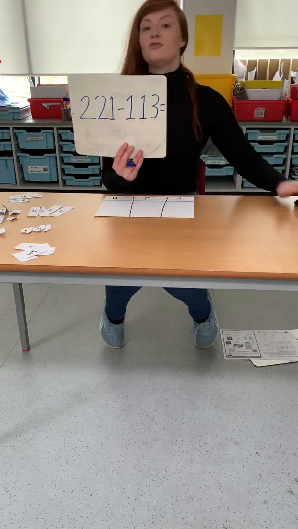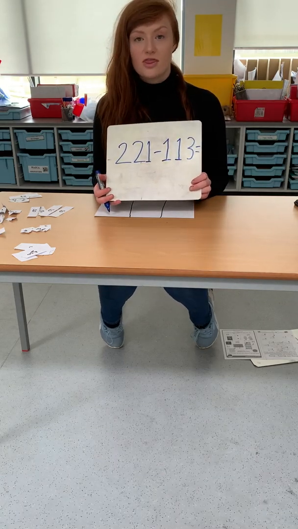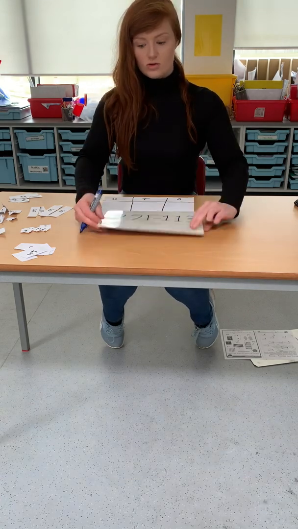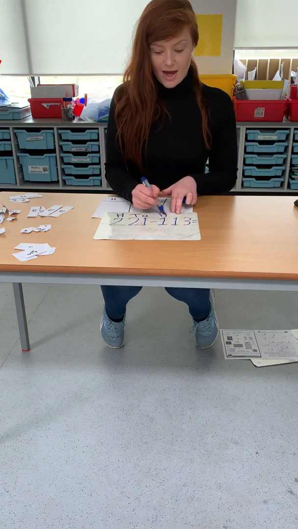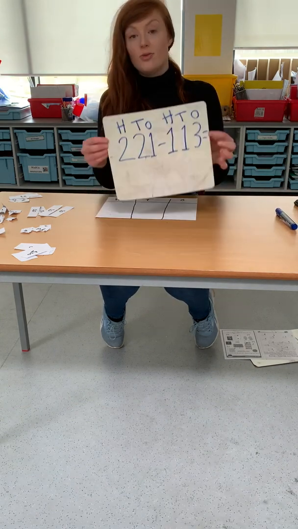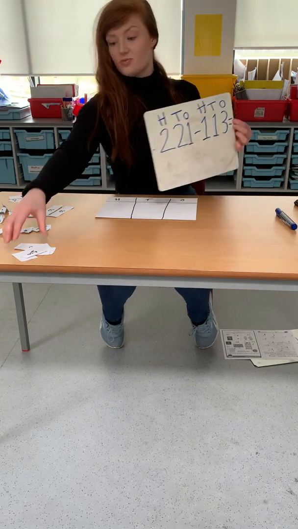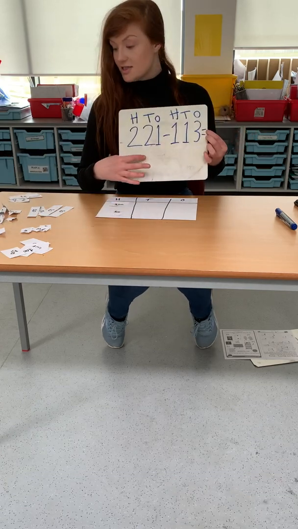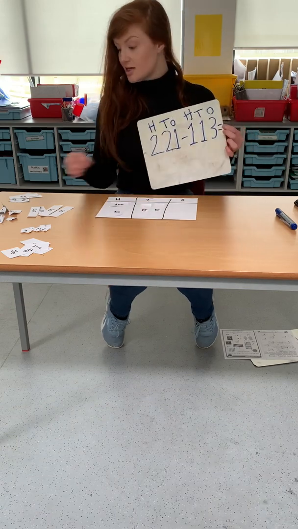So for our 3-digit number, we've got 221. Subtract 113. Again, just like with 2 digits, we're going to put our 100s, our 10s and our 1s on. Then we know how many of each piece we need when we're using our base 10. So we're making this first number first, 221. So I need 2 100 pieces, and I'd place that in my 100s column. I need 2 10 pieces, and I place that in my 10s column, and I need 1 1 piece.